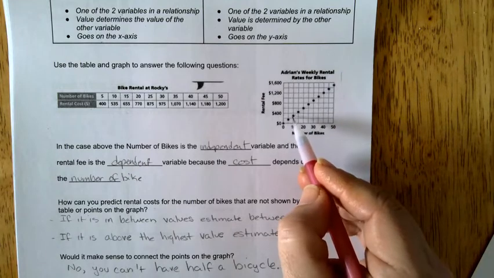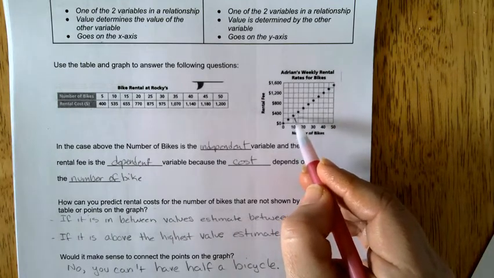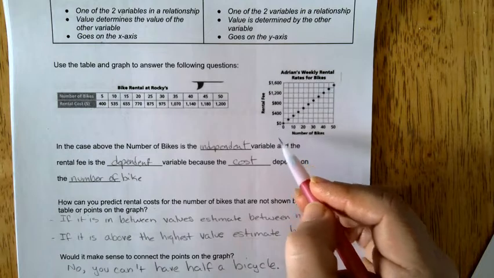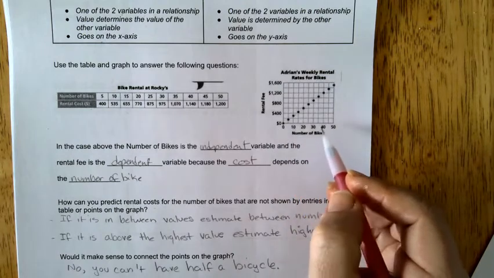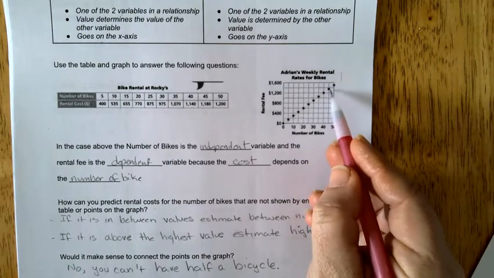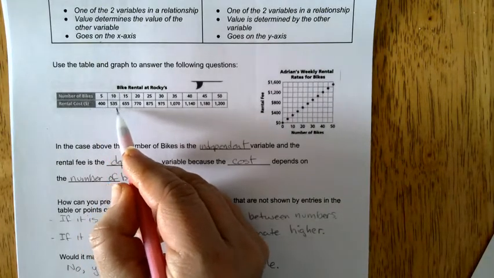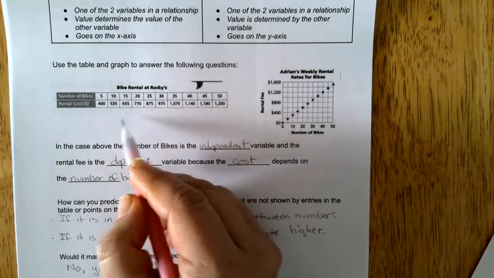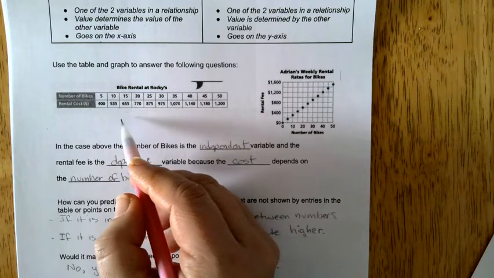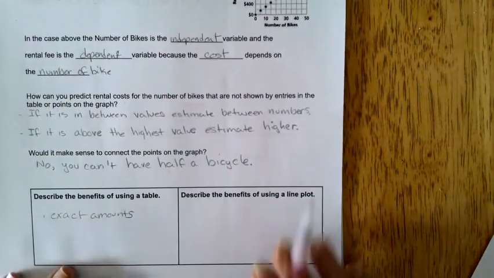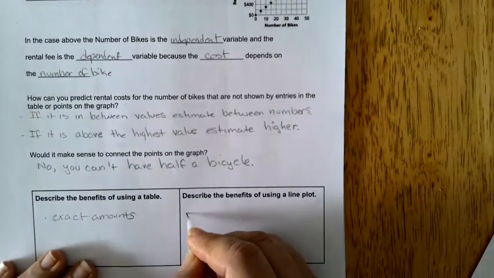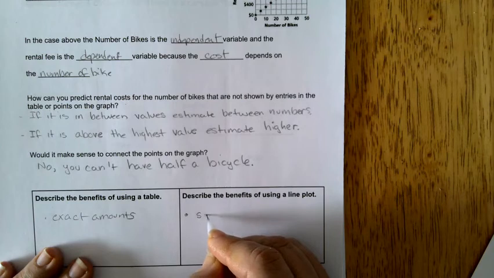The benefit of using a line plot is I can easily see a trend quickly. Sure, I don't know what this exact amount for 10 is, but I could see as the number of bikes increase, my price increases at a steady rate. Here, I'm not sure unless I take out to see if this is a steady rate. I believe from our investigation that it's not. Okay, so the benefit of a line plot is that you could see a trend or pattern.